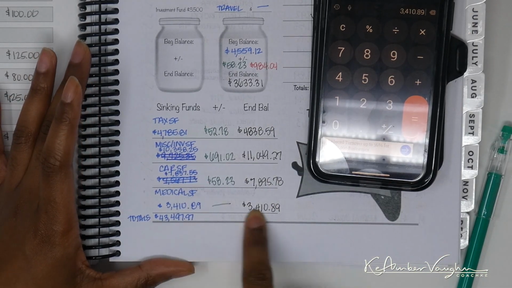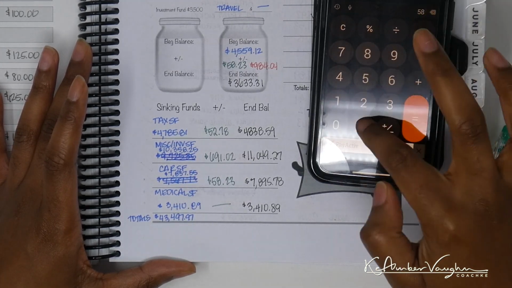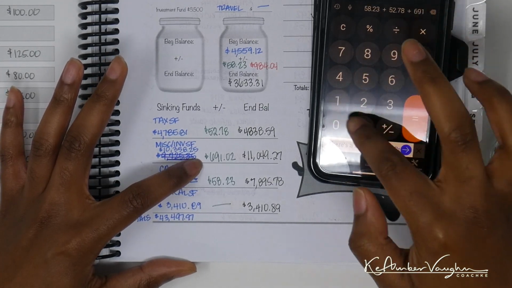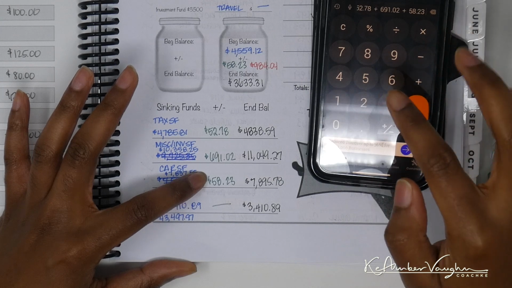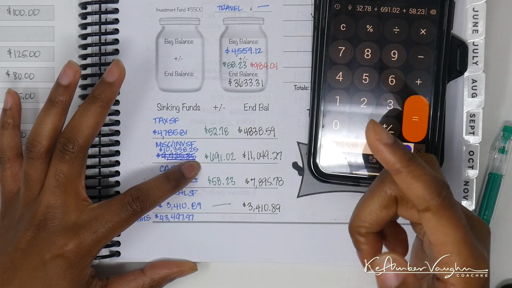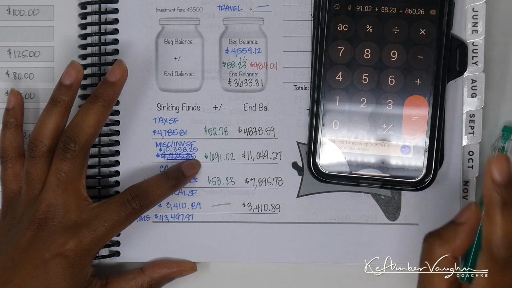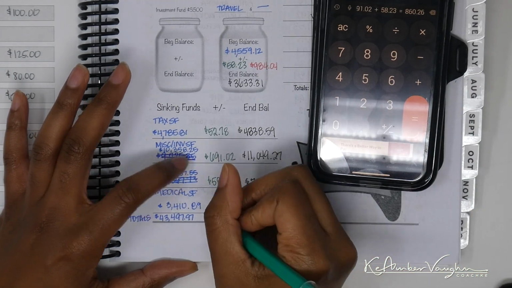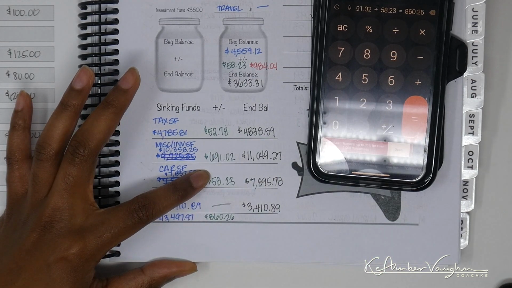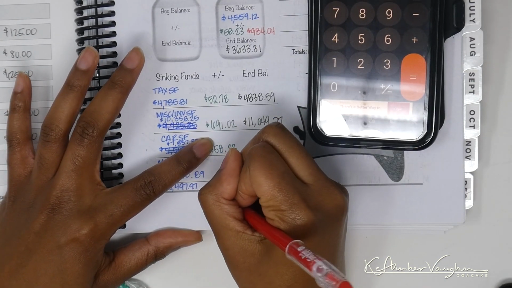So I like to put the totals at the bottom. So first I'm going to total up everything that I actually contributed. So we got 52.78, 691.02. And the only reason I put so much more in this account versus the other ones is because I knew I was going to take so much out of that account to fund my trading account. So I added $860.26. And then we also subtracted $984.04.